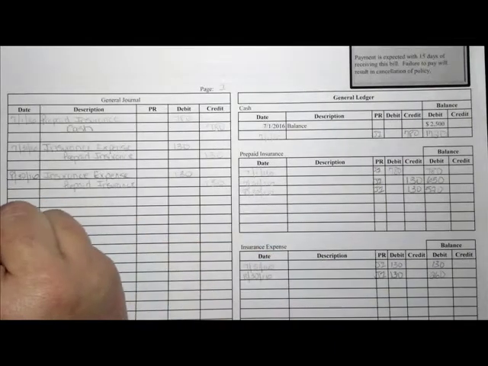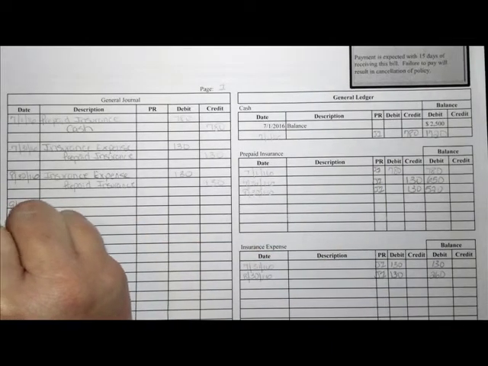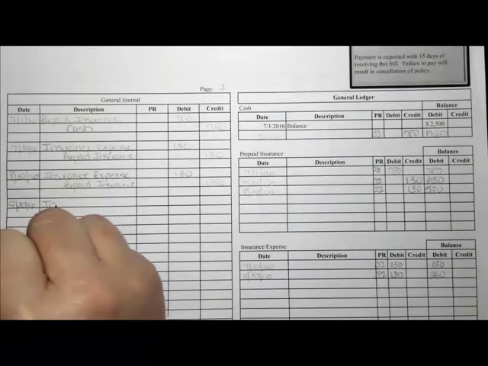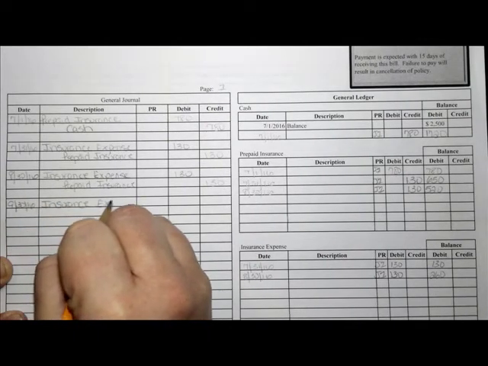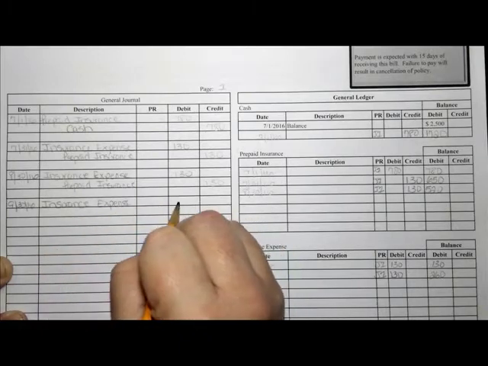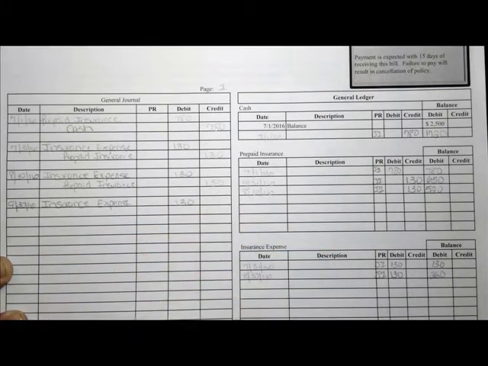Fast forward to September. The whole month of September is going to go by, so we need to adjust again to show the insurance expense for the month of September. So on 9/30, we're going to debit insurance expense for $130.